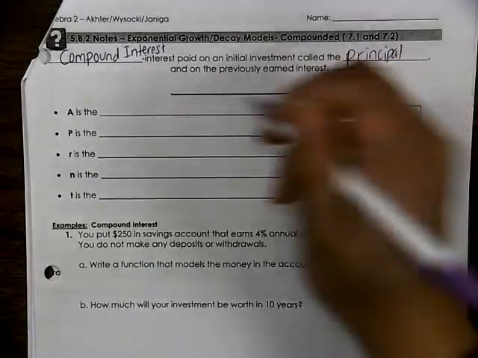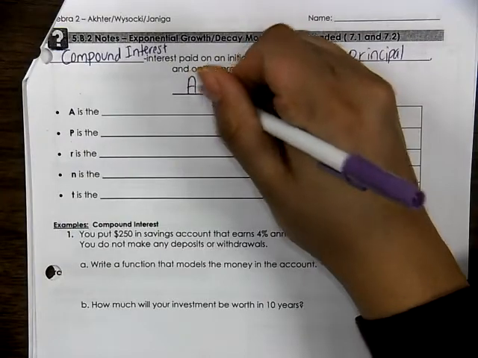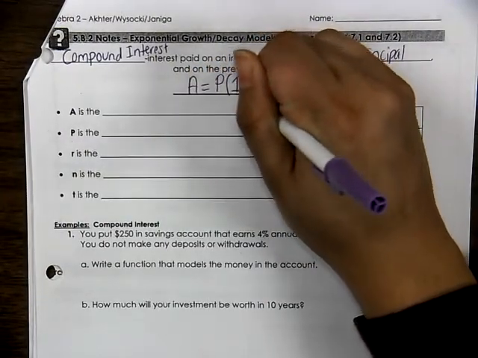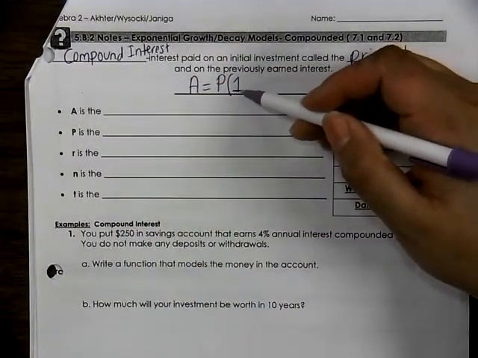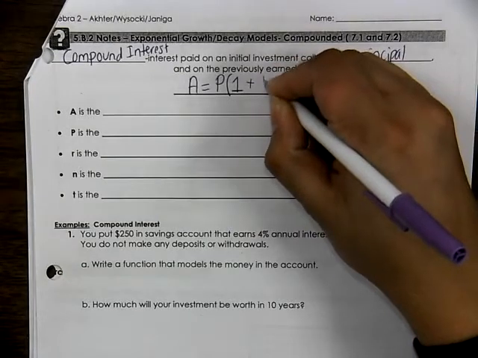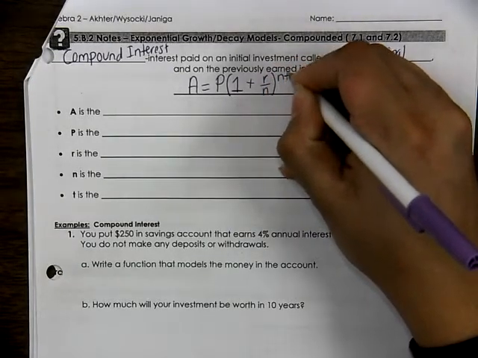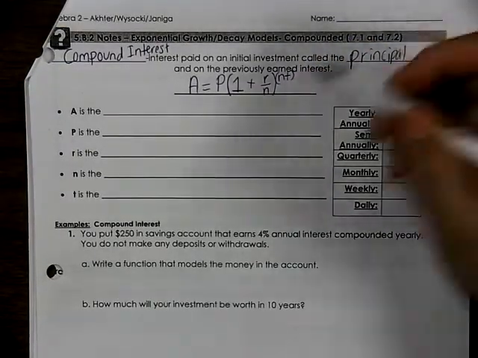So here's the new formula that we're going to use aside from the one that you saw on Friday. It starts with A equals P, for that principal again, which we'll go through all of the different letters here in a second. Then in parentheses, there's 1 plus a fraction, r over n, and for the exponent, it's n times t. Okay, so this is the whole formula.